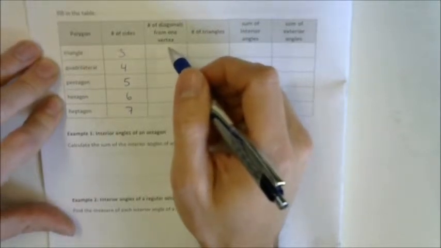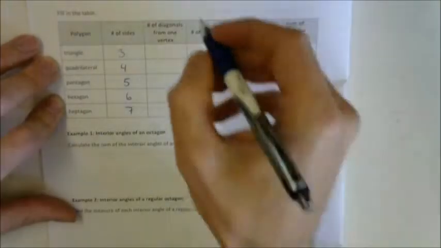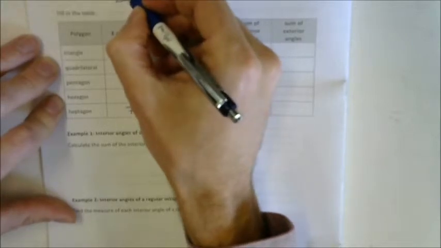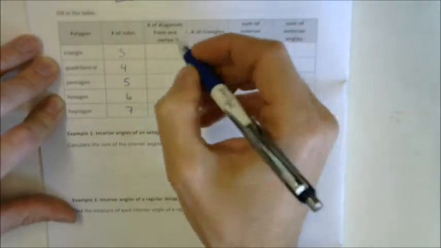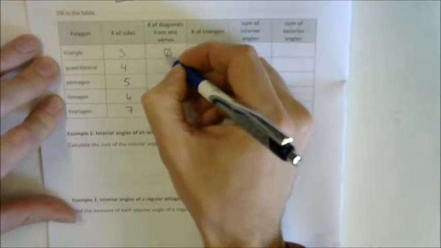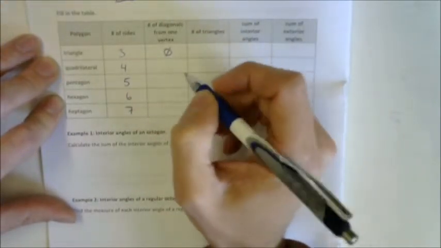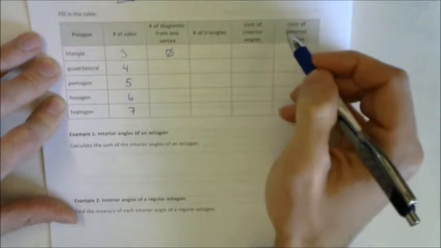So in a triangle, how many diagonals? Nothing. You can't draw any diagonals. A diagonal is a line that goes from a vertex through the polygon to another vertex. So in a triangle, that answer is 0. Okay? Let's work across now.